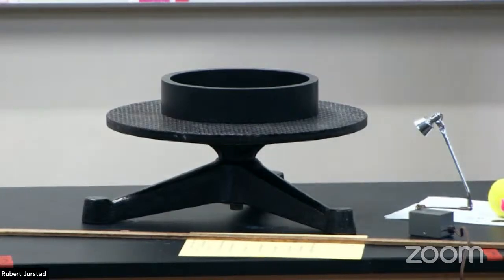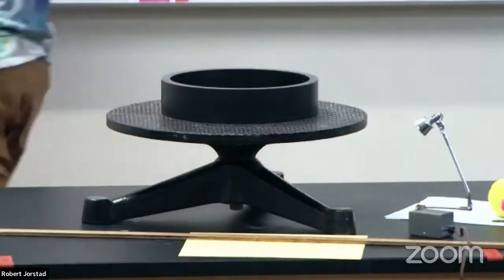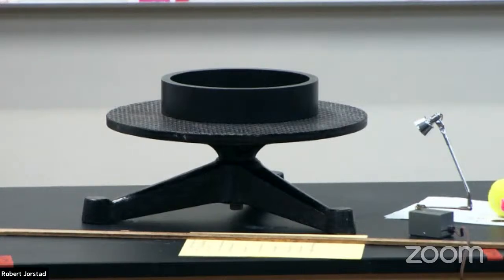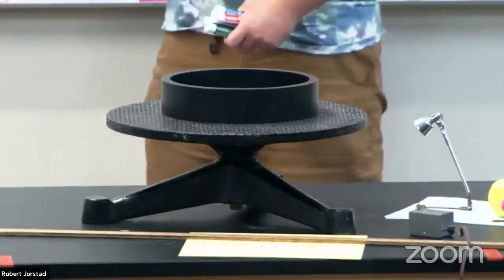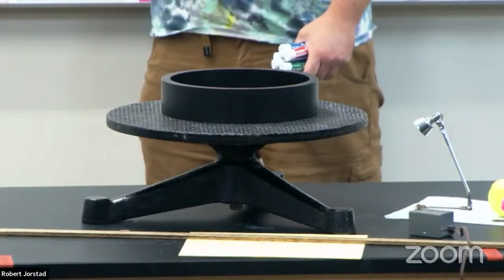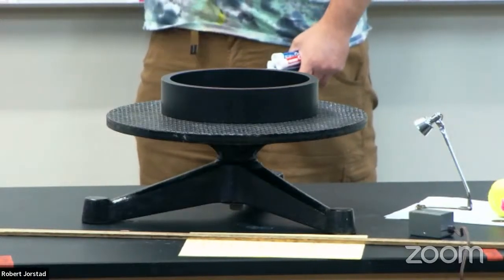Now in this case, to simplify this, maybe we should draw a full coordinate system. I'm going to call this X and this Y. So what direction would this be? Positive Z or negative Z? X goes to Y. What is that?